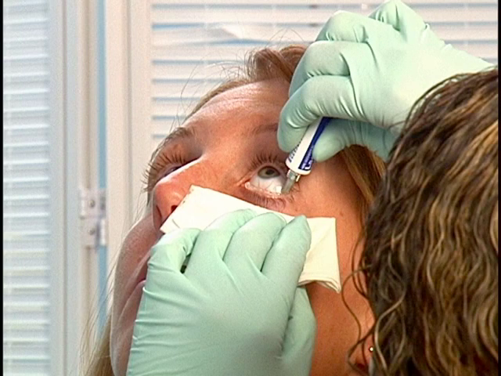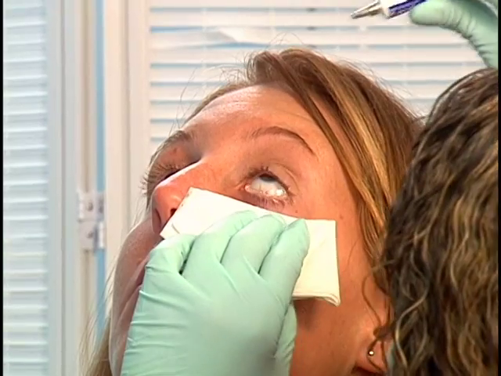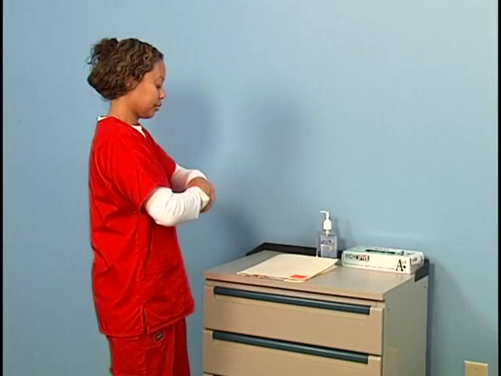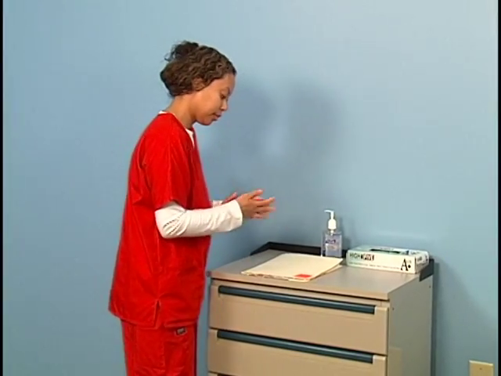Be careful not to touch the tip of the ointment tube to the eye or any other surface, as this can injure the eye and result in contamination. Ask the patient to close her eyes gently and move the eyeballs to distribute the ointment. Tell the patient that the ointment may blur her vision temporarily. Dry the eyelid from inner to outer canthus with a gauze pad to remove excess medication. Remove your gloves and sanitize your hands.